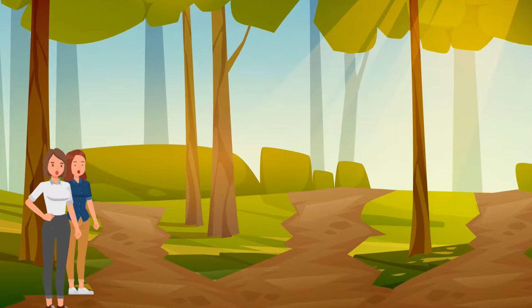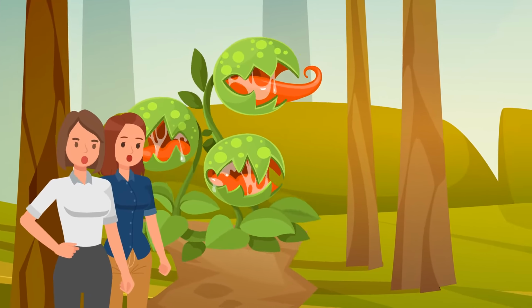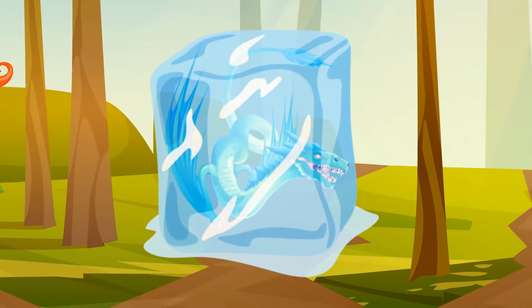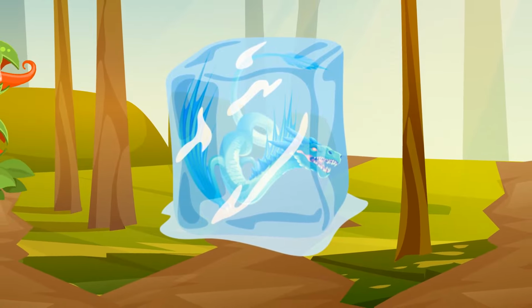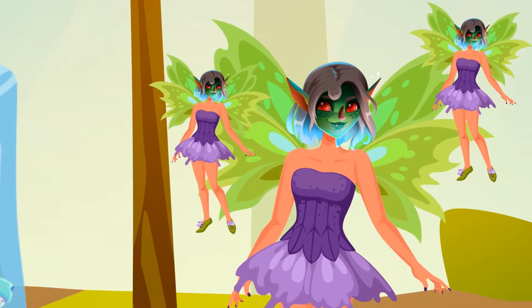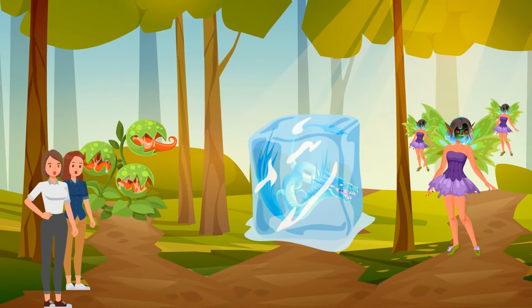There are 3 roads to the nearest town. The first route is filled with mutant plants which feed on humans. The second path leads through an ice cave with a hungry dragon frozen inside a huge ice cube. The third route leads through a village of fairies. Their magic makes humans lose their minds. Which way is safe?